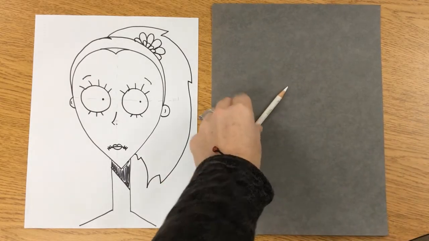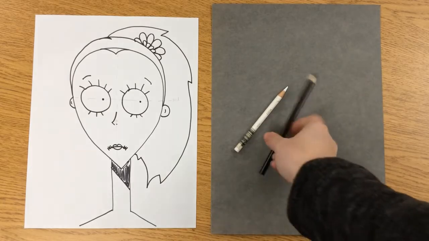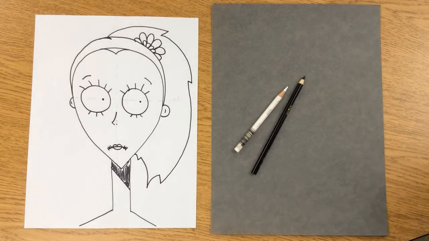Okay, so today we're going to take out our practice from last week. I'm going to give you a piece of gray paper, a white colored pencil if you don't have one, and a black colored pencil.